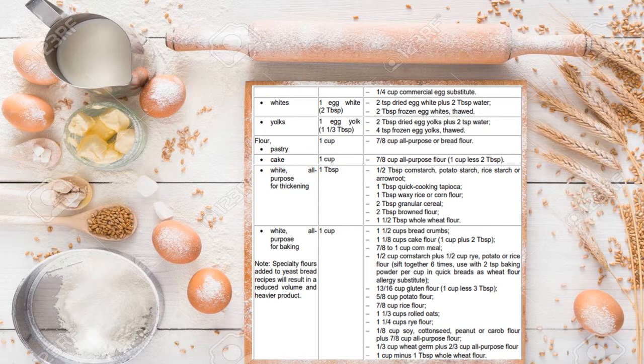For flour, pastry, 1 cup: 7/8 cup all-purpose or bread flour. Cake, 1 cup: 7/8 cup all-purpose flour, or 1 cup less 2 tablespoons. White all-purpose for thickening, 1 tablespoon: 1/2 tablespoon cornstarch, potato starch, rice starch or arrowroot starch; 1 tablespoon quick cooking tapioca; 2 tablespoons waxy rice or corn flour; 2 tablespoons granular cereal; 2 tablespoons brown flour; or 1 and 1/2 tablespoons whole wheat flour.